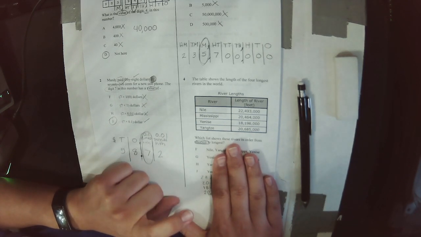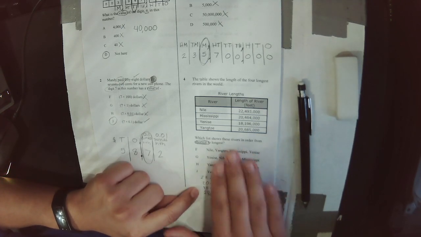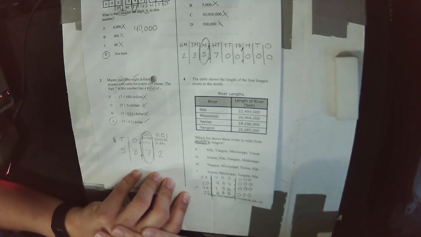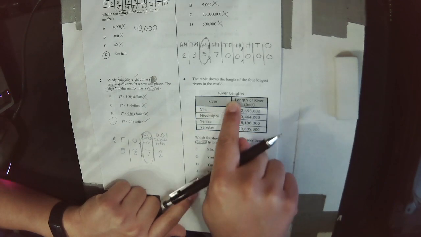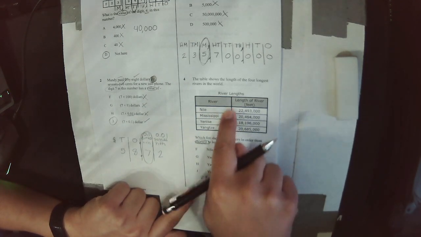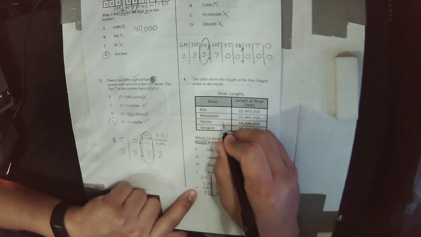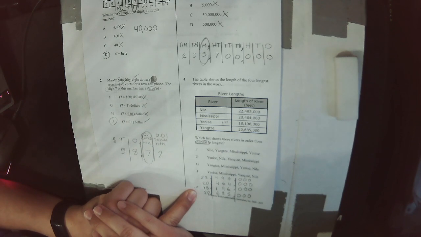So if this is the smallest number, and I want my smallest numbers first, that means this is my first place number. The good thing about copying down the numbers in the same order is that I know which one it matches up to. That means the Yenisei River is my first place number.